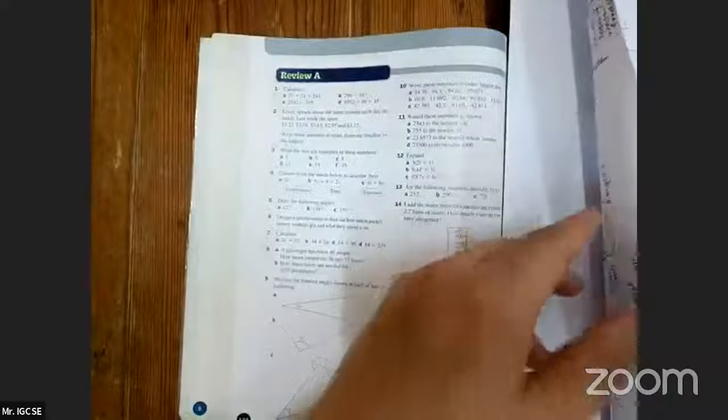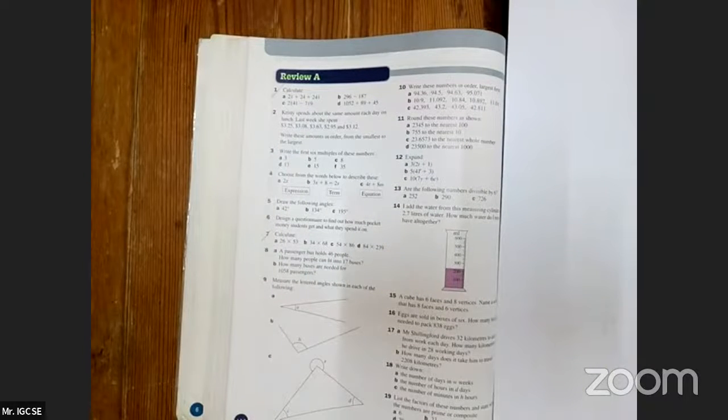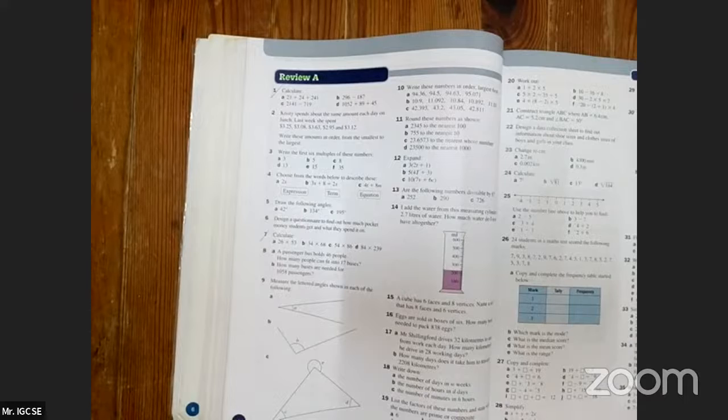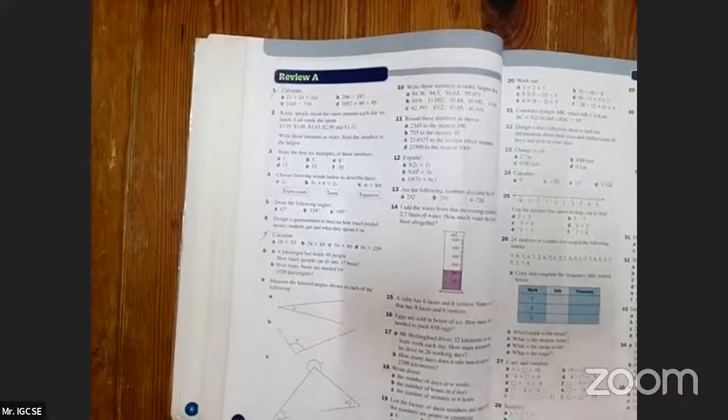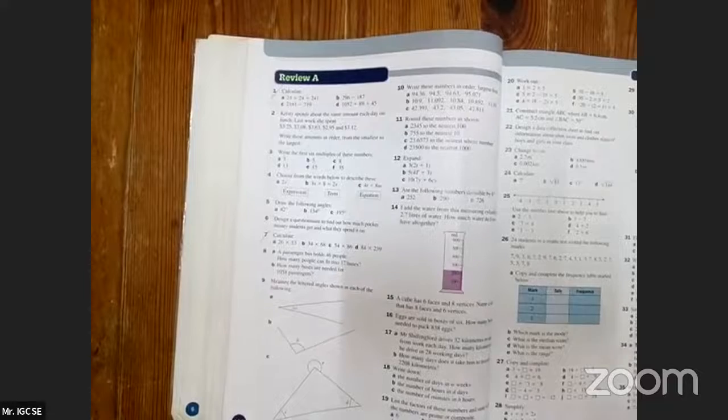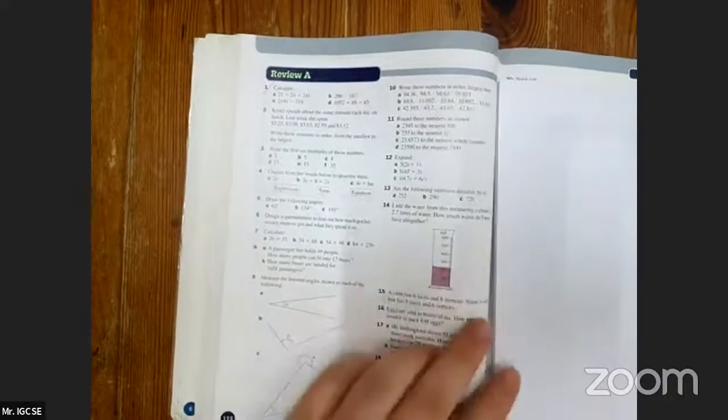In order, you need to have the same. So we shall go to number 10.